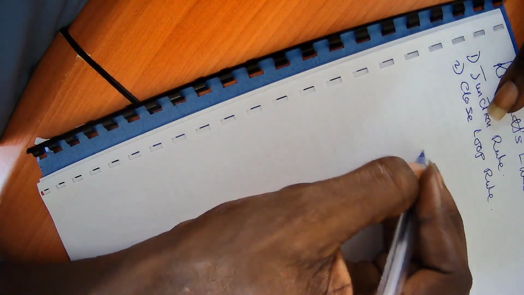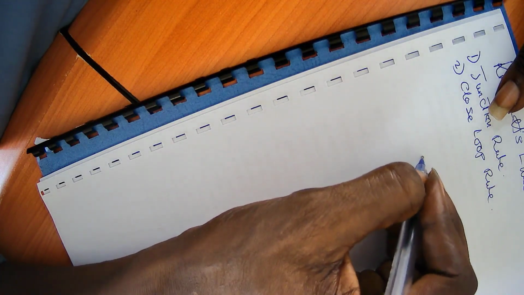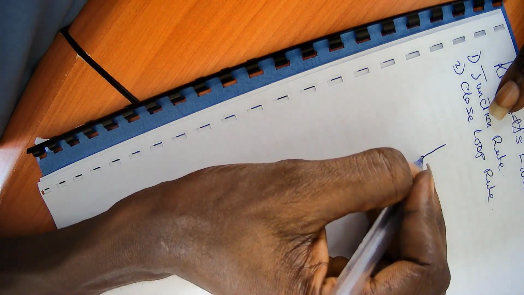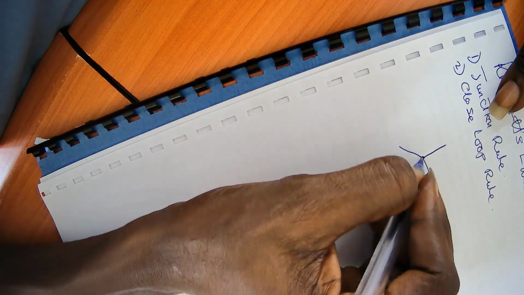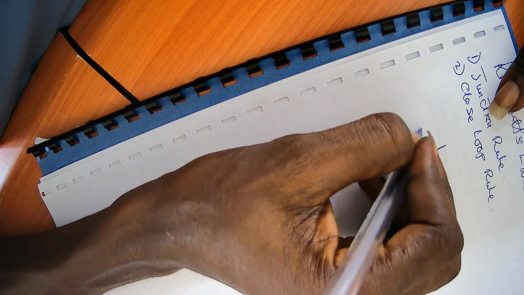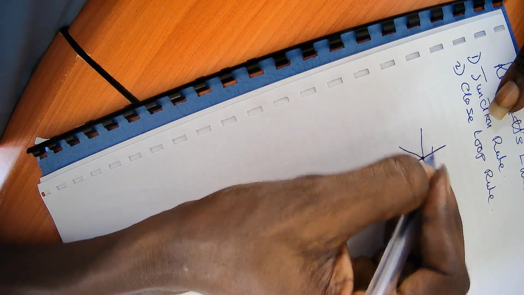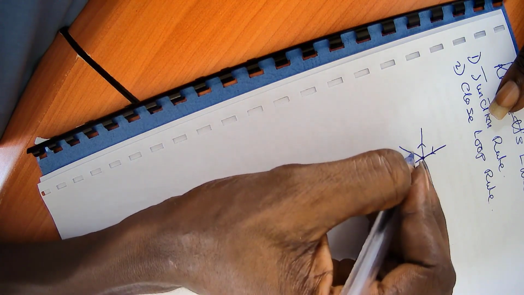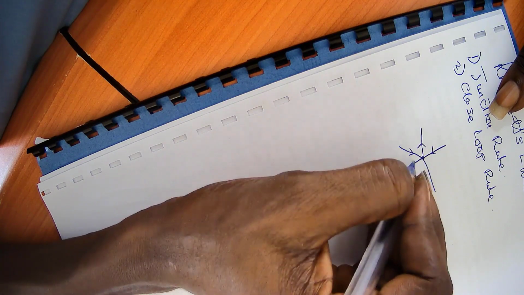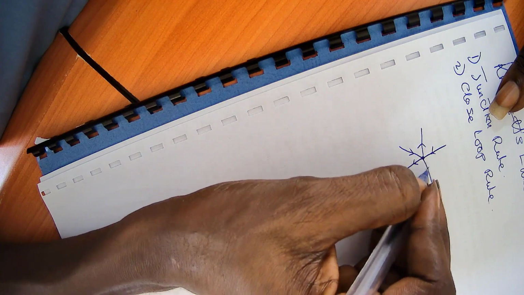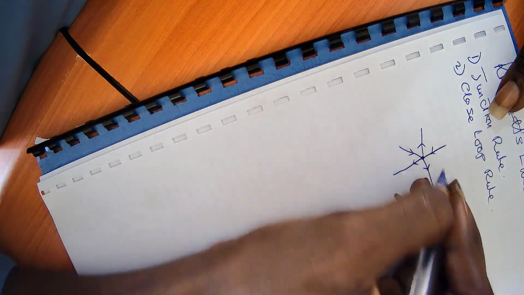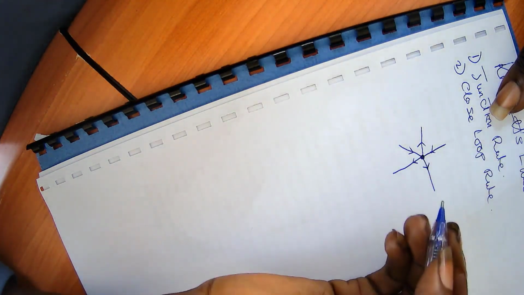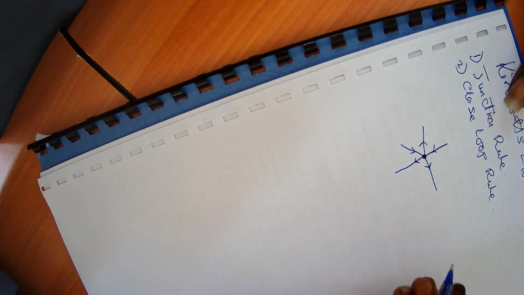When we say the junction rule, this is what we mean. This is a point where you have different currents coming into the point and some current leaving the point.